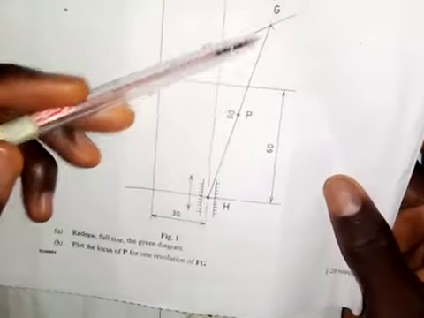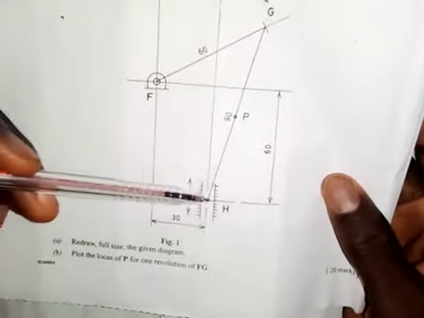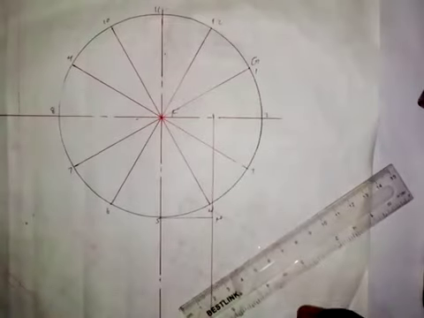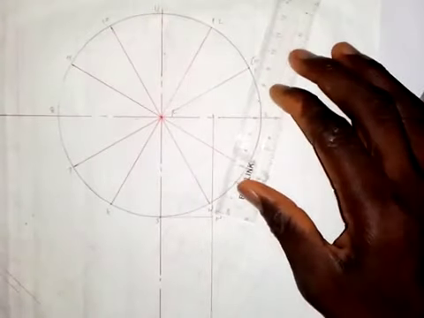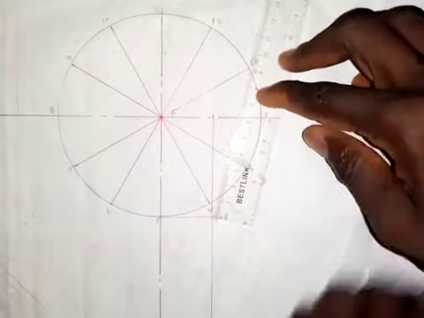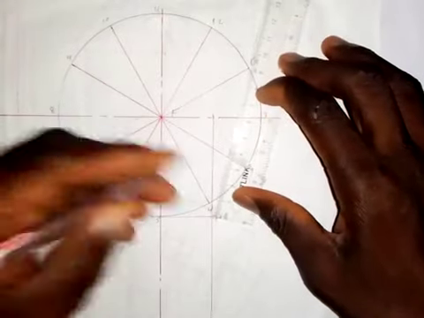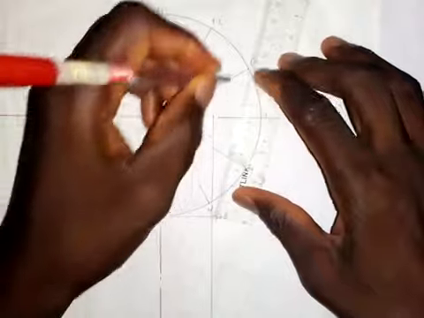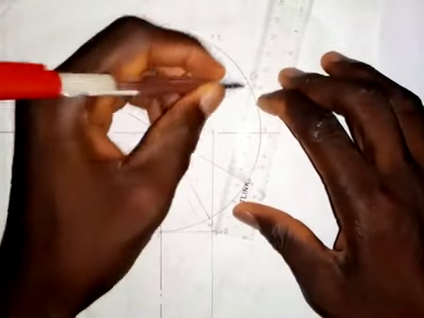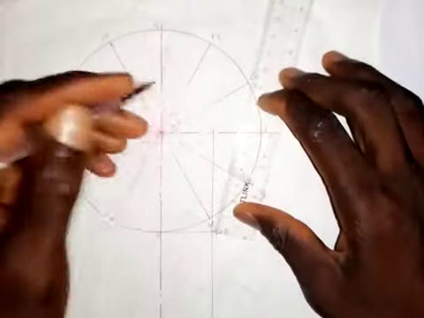So as we have that, the distance from here to here is 90 millimeters. From here to here is 90 millimeters. So let me take this measurement. Okay, so it's already 90, so I don't have to take it. It's 90 millimeters from here to here. If you have done it the way I did it here, you will see that it is 90. So I don't have to use a compass for that.